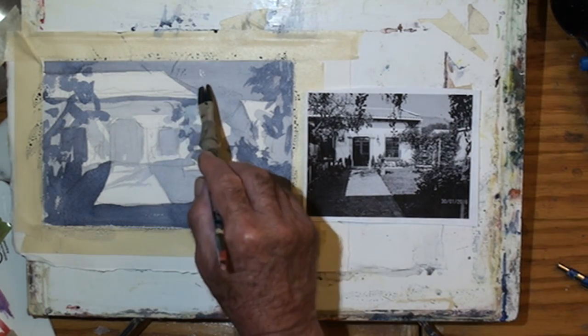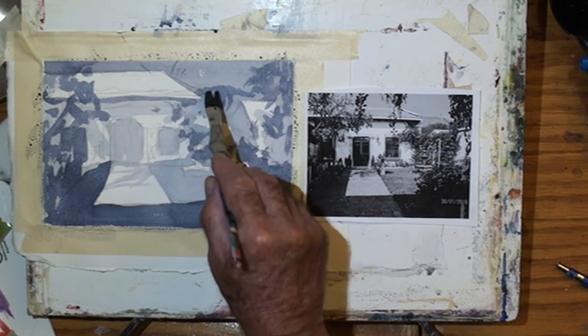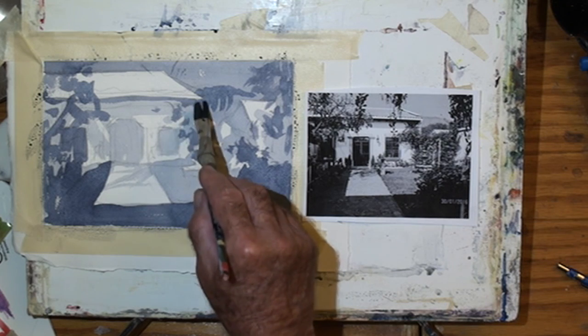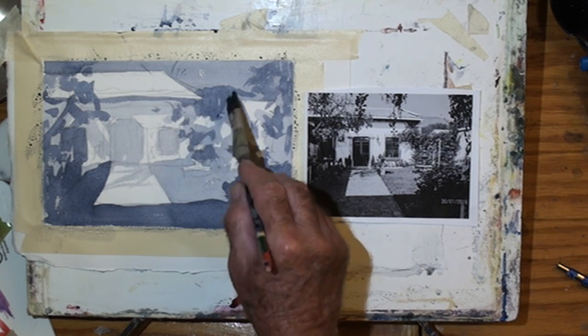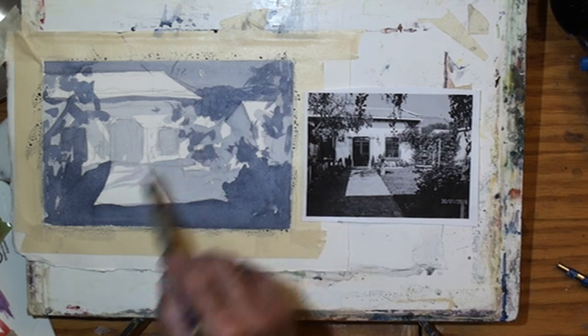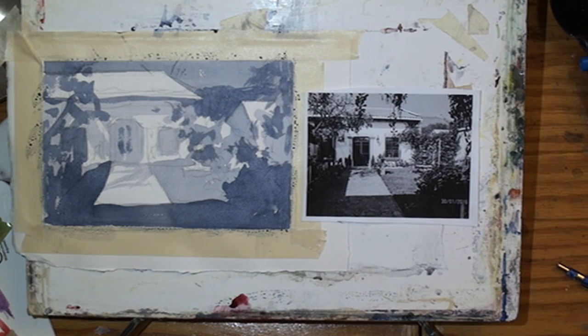And then I've got a distant ground that you can very seldom see, you can't see it in the photograph as well. But I'm going to put that in back there. And this is again with a flat brush. And then I've got these windows.